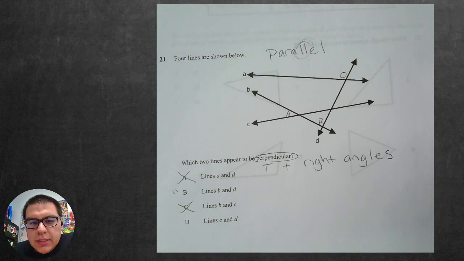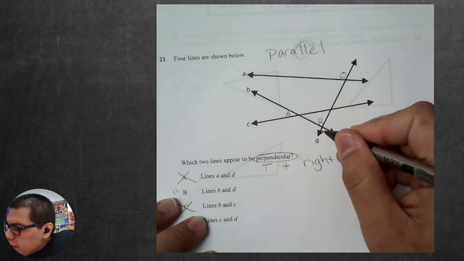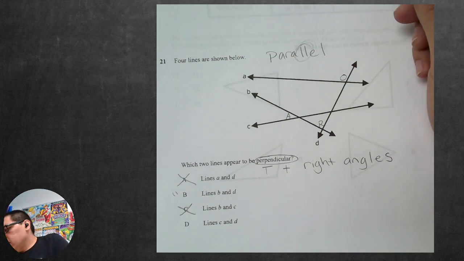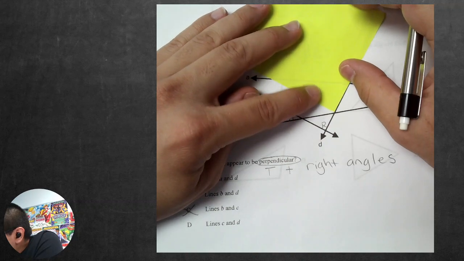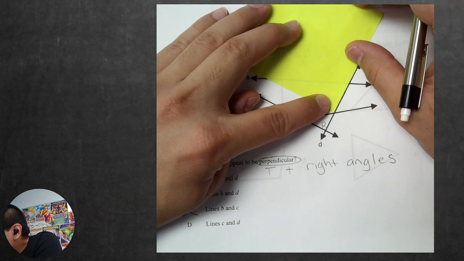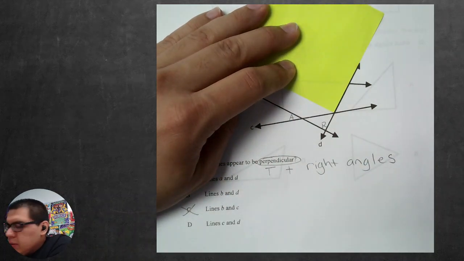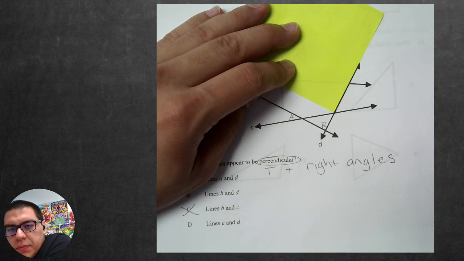And answer choice D says line C and D. Here's line C. Here's line D. Vertex of my sticky note. Vertex of my angle. Okay, let's see if I can make it fit. No, this one doesn't fit because there's a line sticking out.